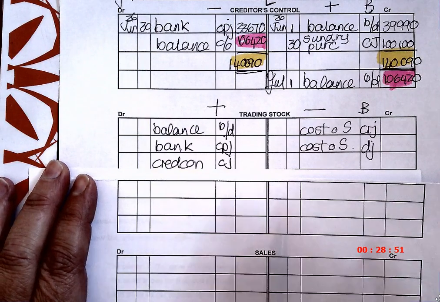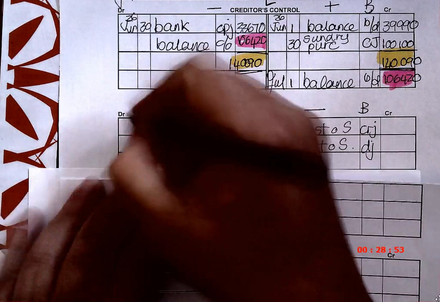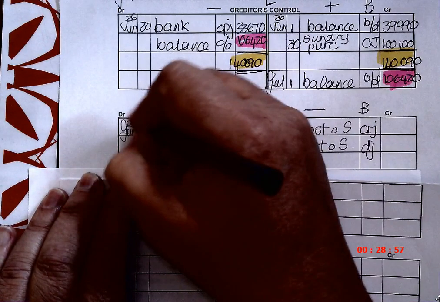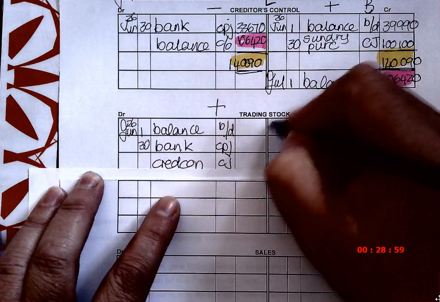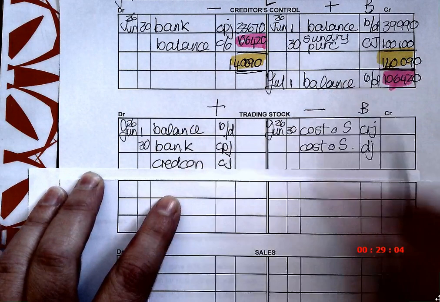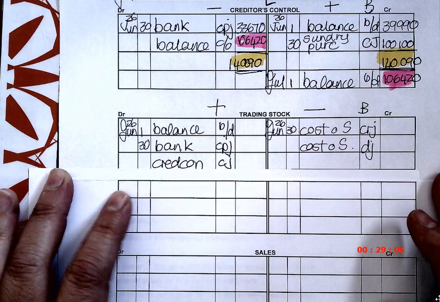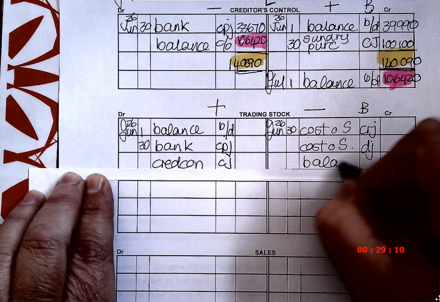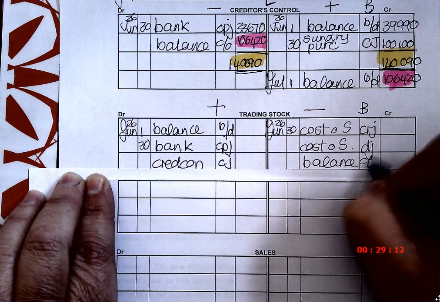Okay, so now my dates, June the 1st and the 30th, and June the 30th. Ne? Now I can finish my format. I know balance CO, credit side.